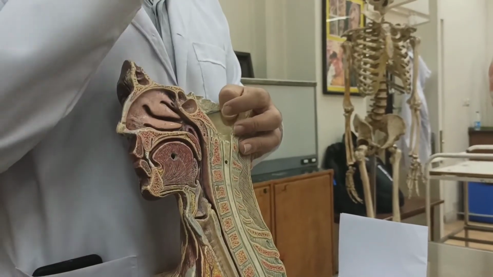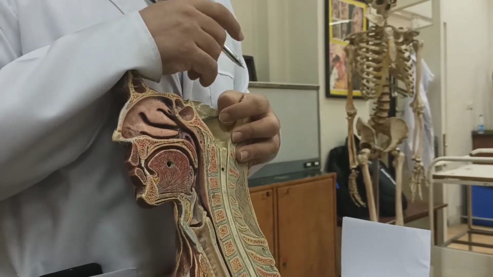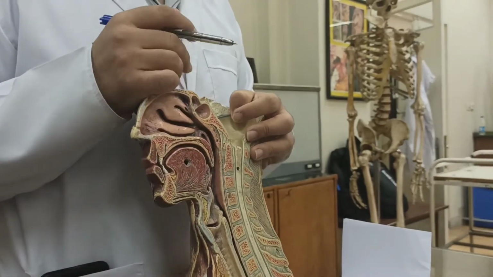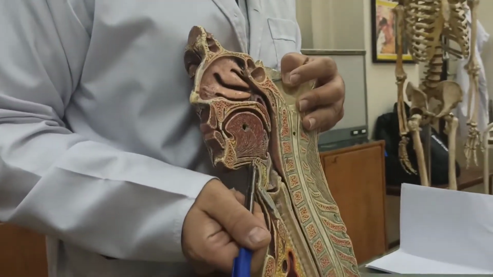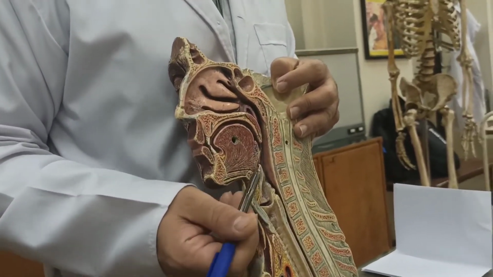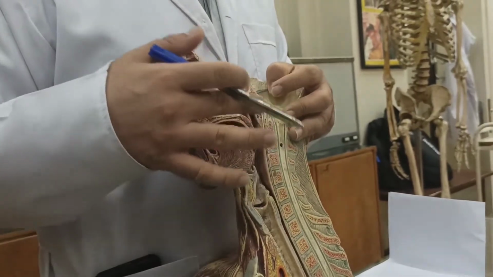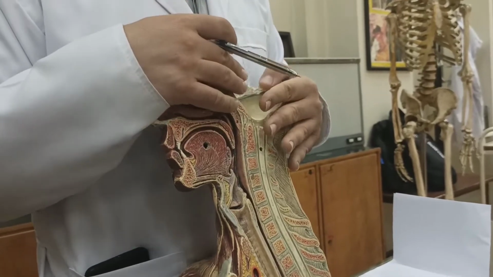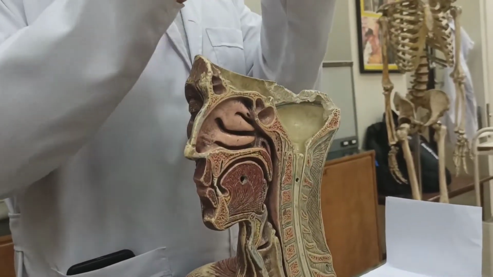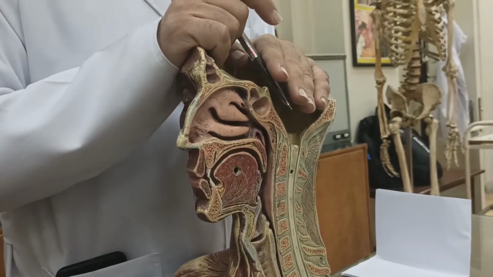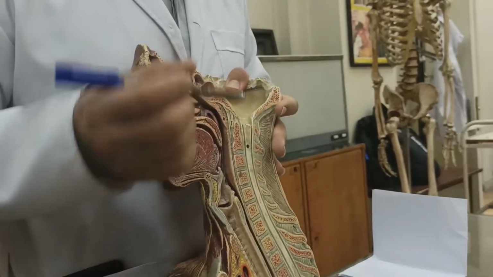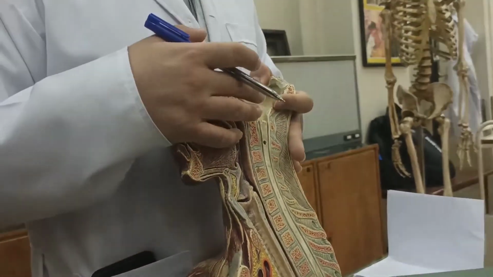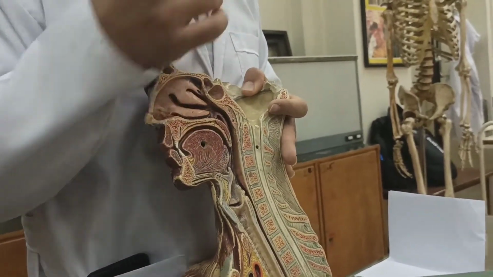Actually, it is the bone located at the superior part of the neck. What is the name of this bone? Hyoid bone, yeah. So the name of this muscle is the geniohyoid muscle. It is not one of the extrinsic or intrinsic muscles of the tongue. It is the muscle that forms the diaphragm of the oral cavity, so it is one of the muscles of the oral cavity.